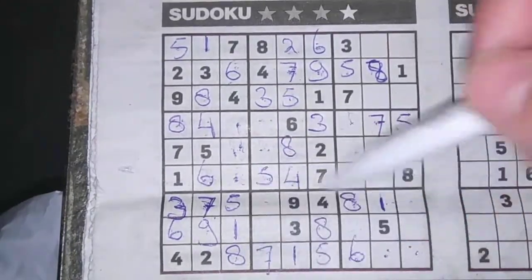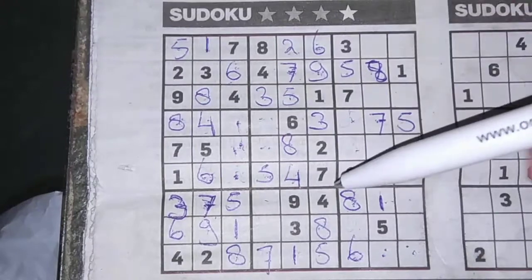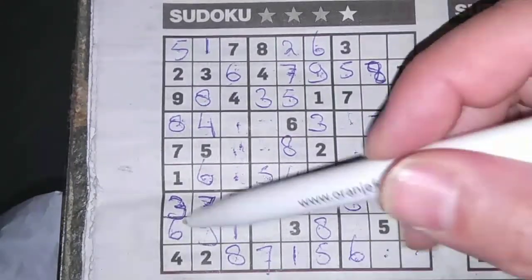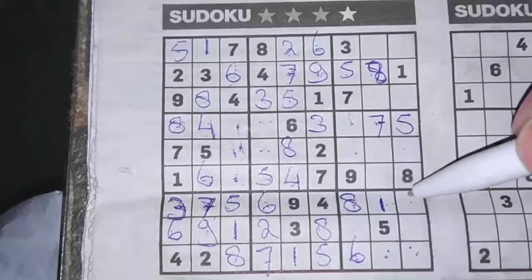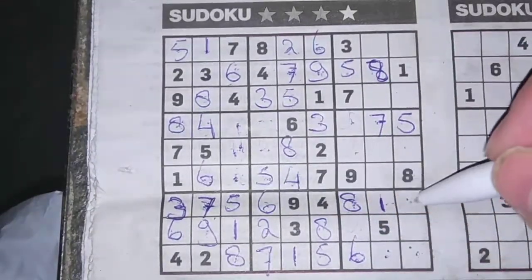2 missing numbers in this big square for the numbers 2 and 6. We have a 6 here, so no 6 there. 6 should be here, and the 2 goes there. 1 missing number in this row for the number 2.